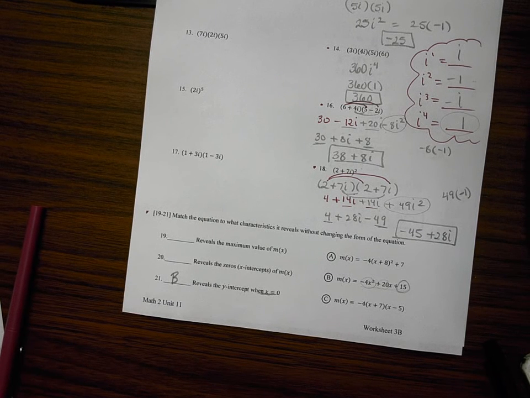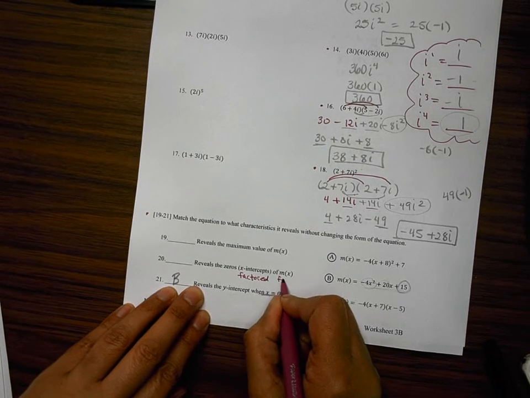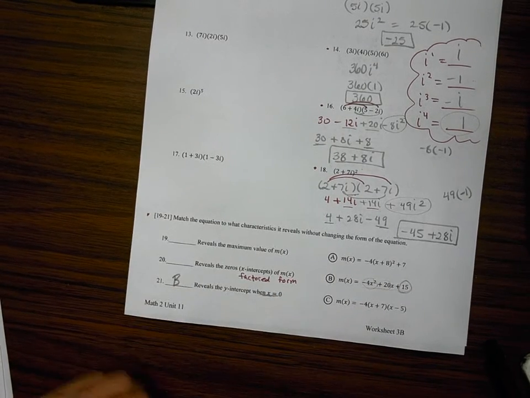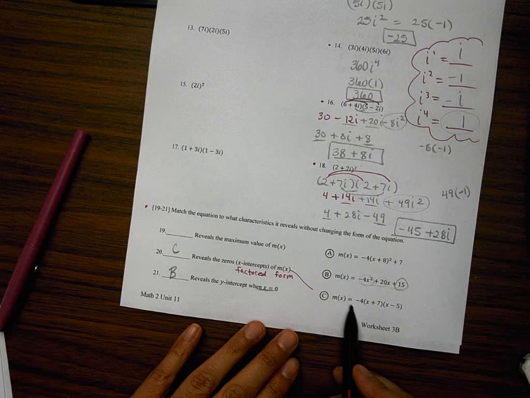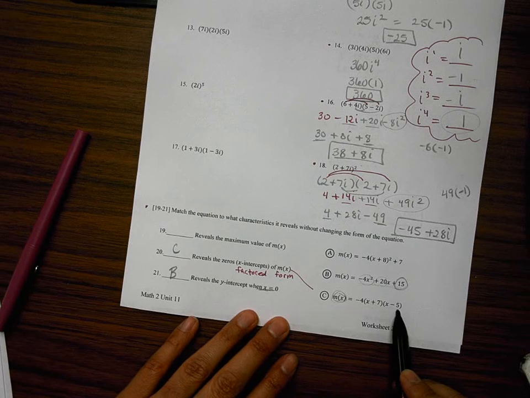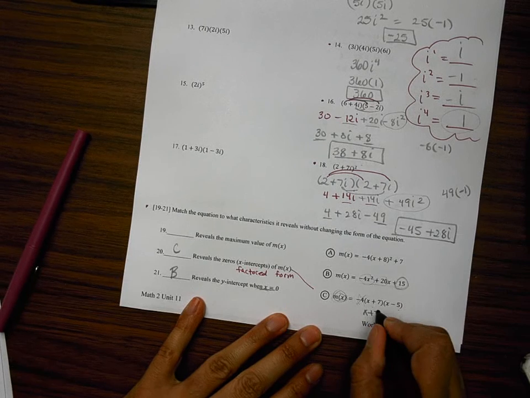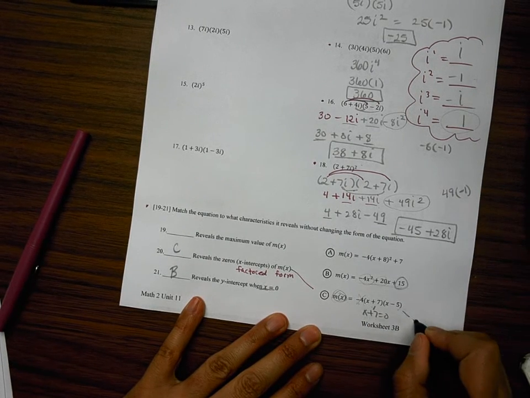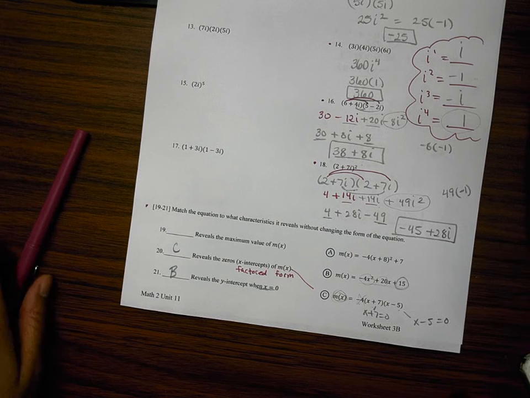Okay, which one reveals the x-intercepts? X-intercepts is factored form, and factored form is that one there. Factored form, C. If you were to find your x-intercepts, you'd plug in 0 here, and you'd put x plus 7 equals 0, x minus 5 equals 0. The negative 4 doesn't count because by itself it cannot equal 0. That's where you do the zero product property. You don't have to do it on this one. I'm just showing you how you would set it up like that. So that's the one where you find your x-intercepts quickly and easily without changing the form of the equation.